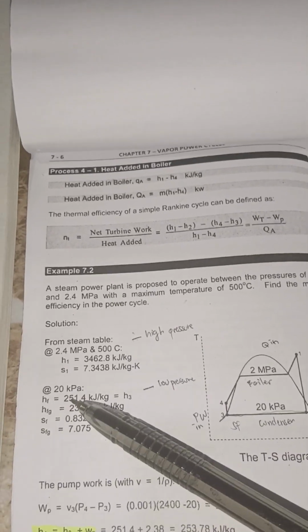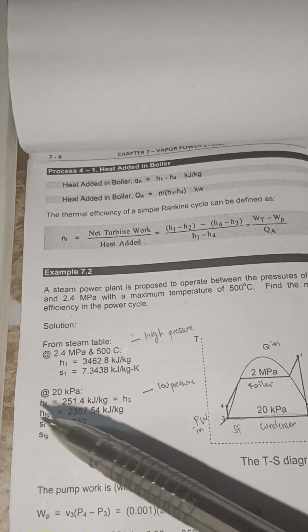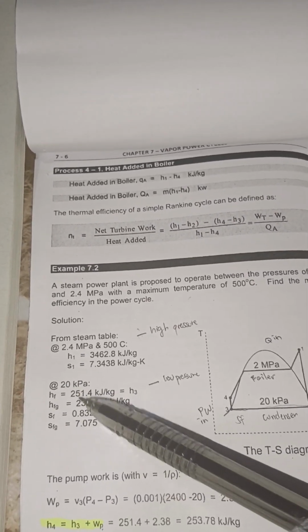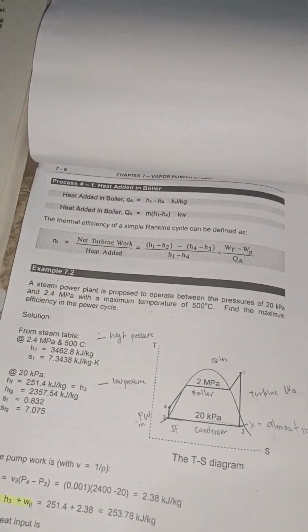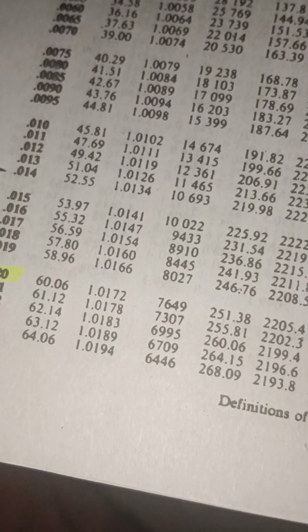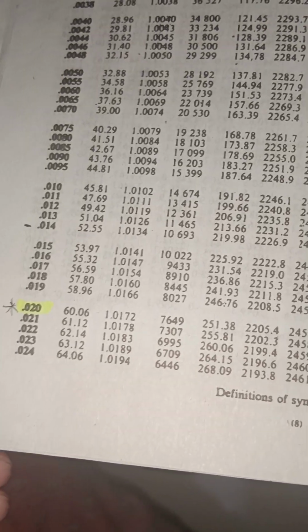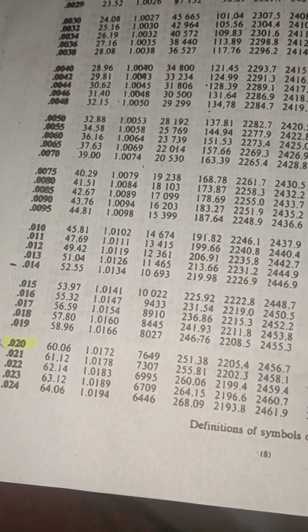So, and also we have to find from the steam table 20 kilopascal. So 20 kilopascal is equivalent to 0.02 megapascal. So in the steam table, in the table 2, 20 kilopascal or 0.02 megapascal.